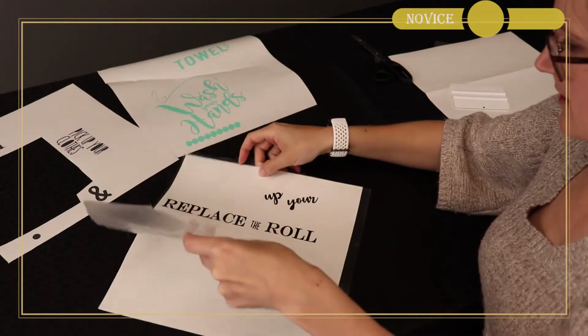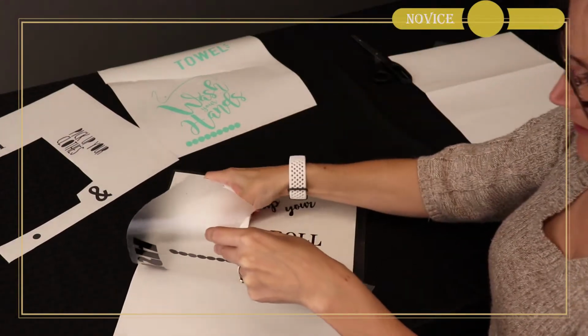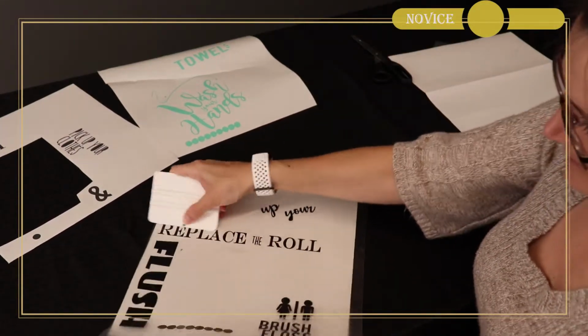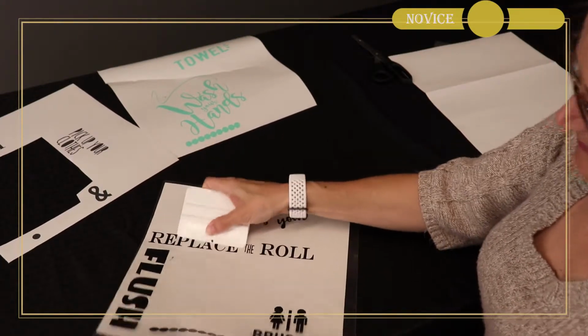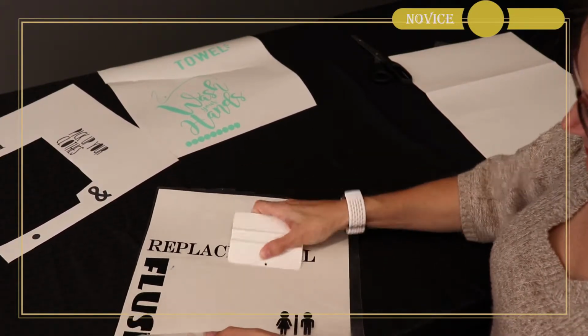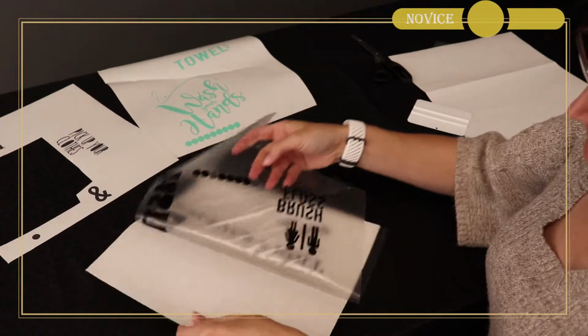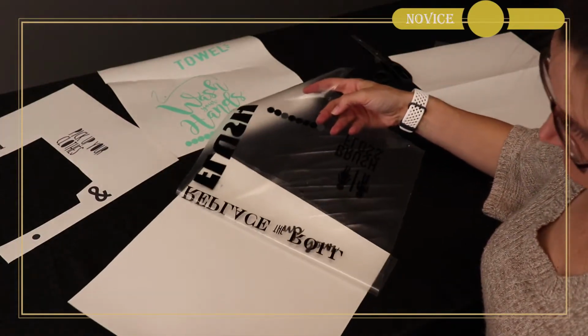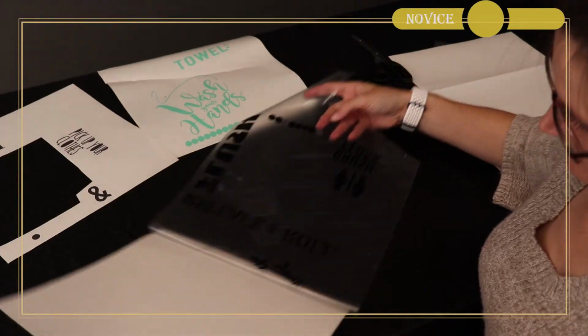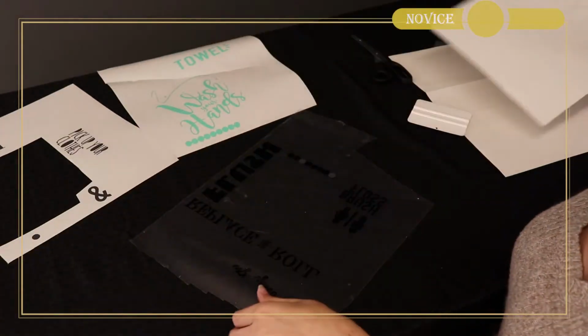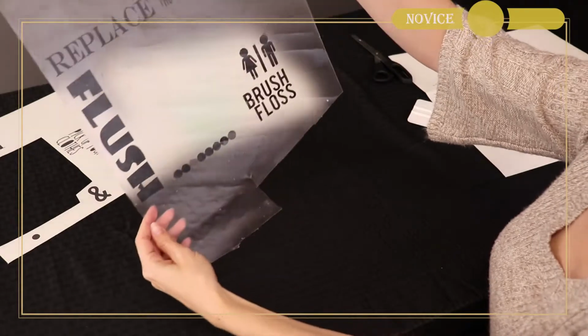Notice a spot where you might have missed with a squeegee, you can just go right back over it before you peel it off all the way, just to make sure you got all the little bits and pieces. There we go. So our first layer has been transferred onto our mask.